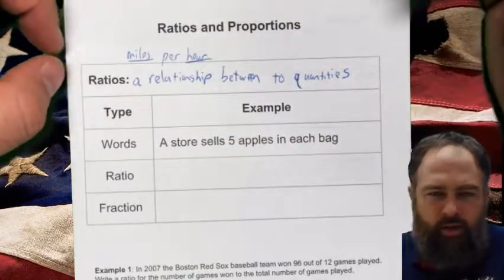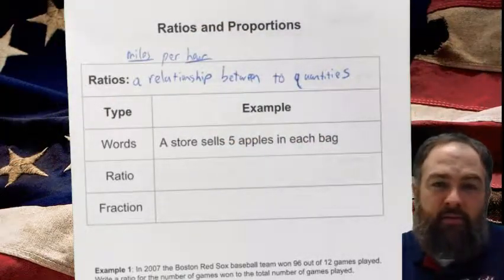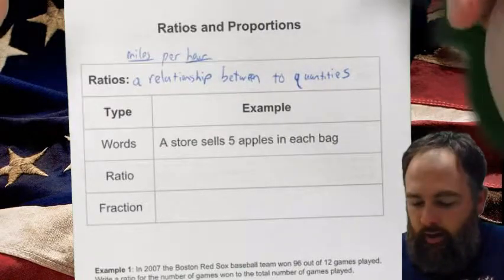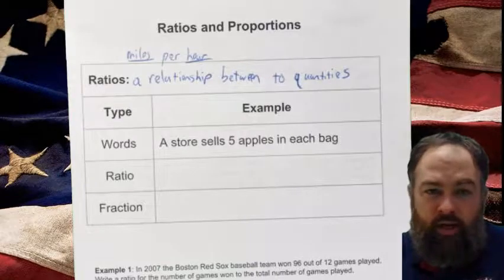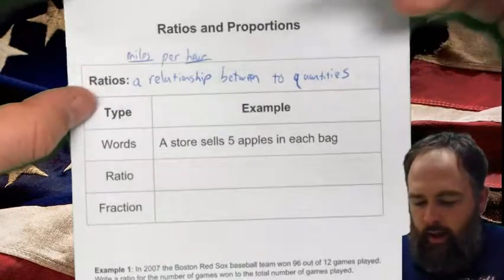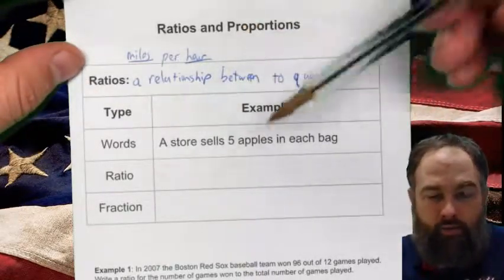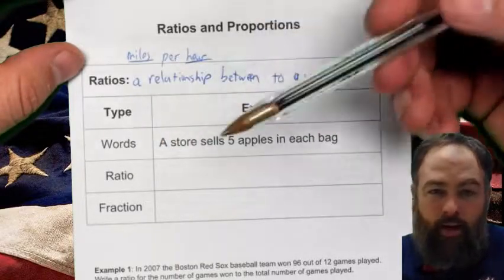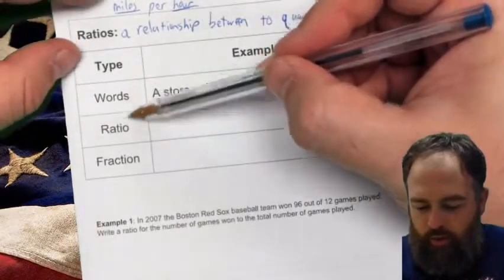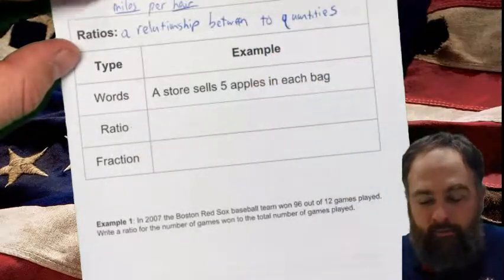Also, if you did something weird like the number of pieces of sand on a beach, again, you're relating numbers of sand to the number of beaches, which in this case is 1. There are 3 different ways to write a ratio in different forms: words, the ratio format, and fractions.